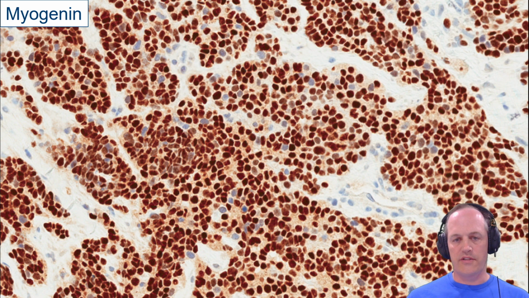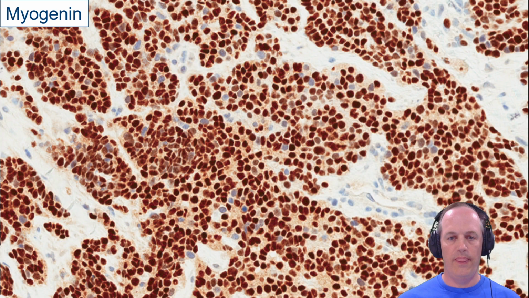Myogenin is often quite strongly positive, and when I say strongly, I mean positive in well more than 50% of the nuclei in these tumors. That's typical of alveolar, but not a rule. You can still have alveolar histology and have 30% myogenin reactivity. You can still have embryonal and still have 70% myogenin reactivity. It's not a hard, fast rule, but it's a pretty good guide.